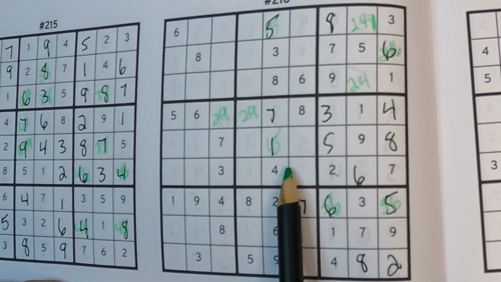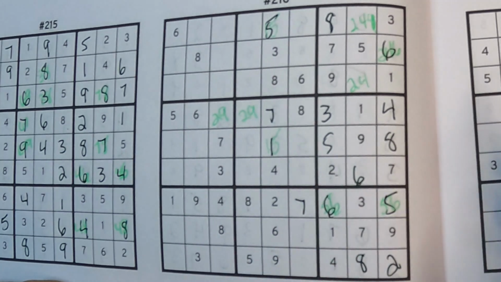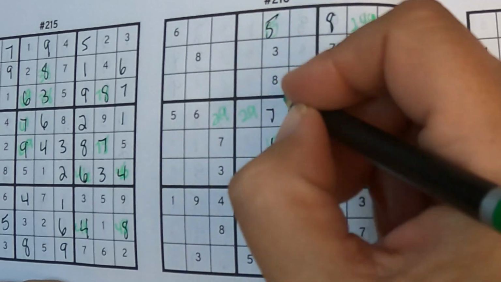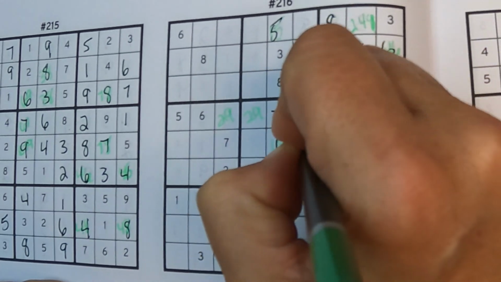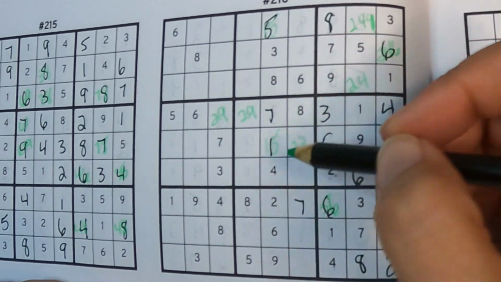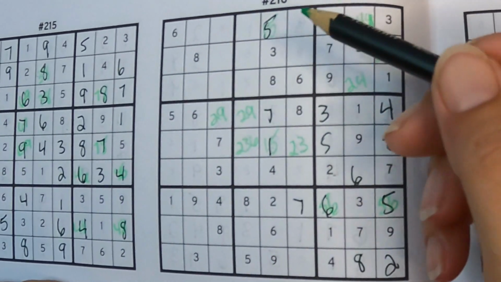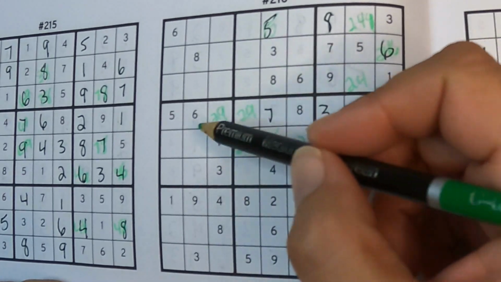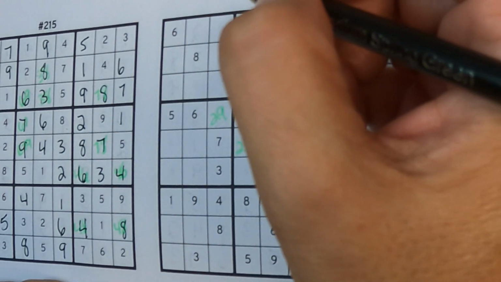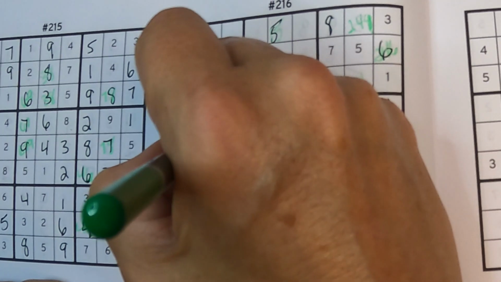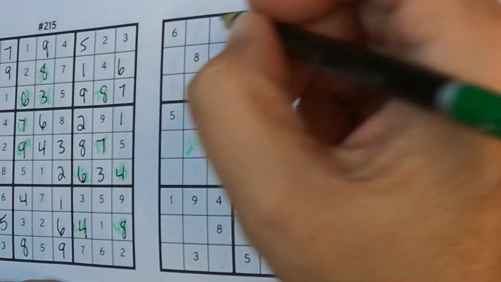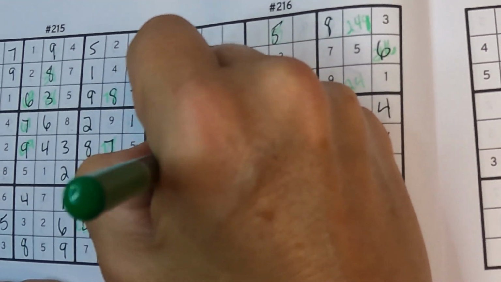For this row, we're missing 2, 3, 4, and 6. We've got a 4 here and a 6 here. So 2, 3. 4 here, so 2, 3, 6. 3 and 6 here. So 2, 4, and same here, 2, 4.